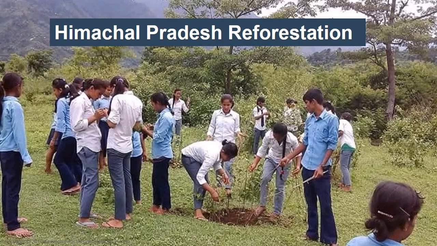The world's largest CDM project is the Himachal Pradesh Reforestation Project in India, and Spain, Sweden, Japan and Canada have invested in the project through the World Bank's BioCarbon Fund.